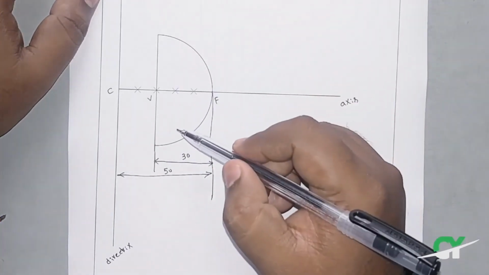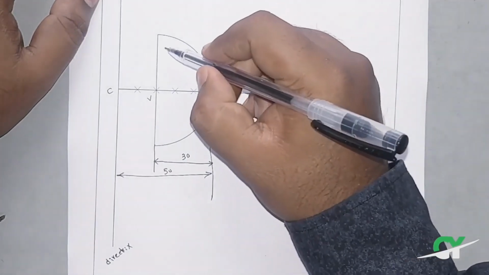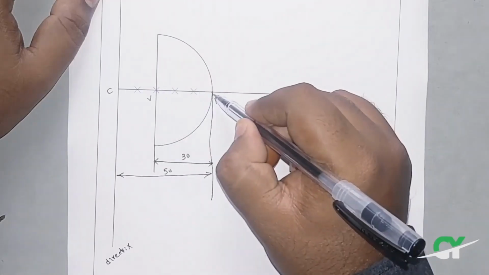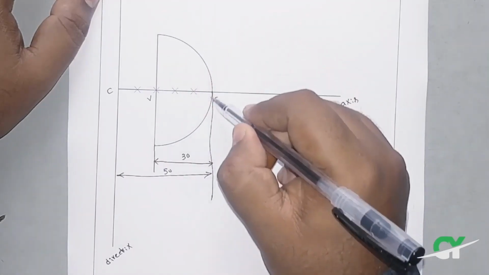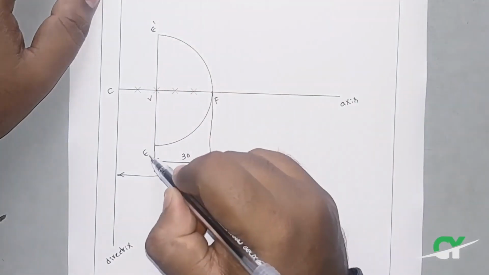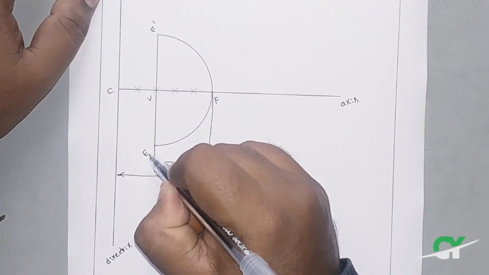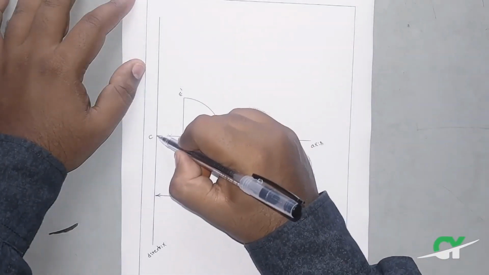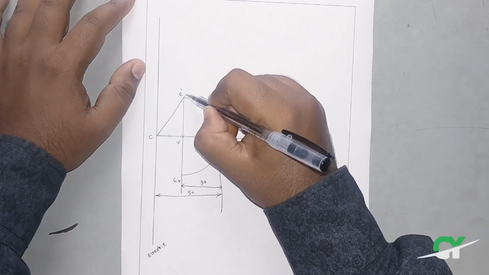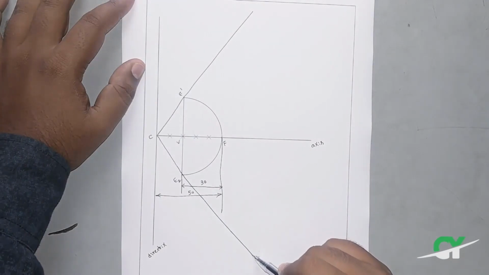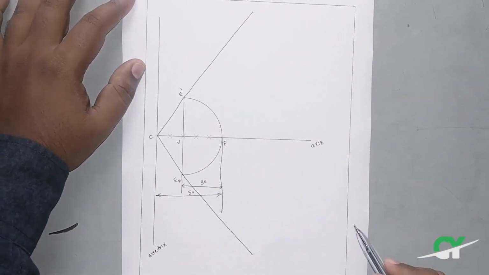To get the points, first of all we need to draw one vertical line passing through V. Taking VF as radius and V as center, draw a semicircular arc that gives you the points E1 and E2. Like this you get the 2 points. Then extend CE1 and join CE2 and extend it. Like this you will get the CE1 and CE2 lines.